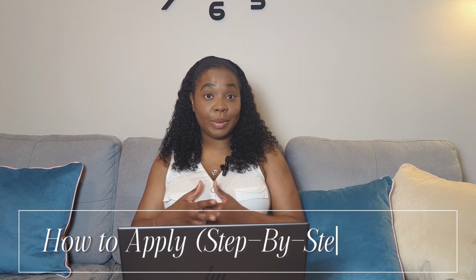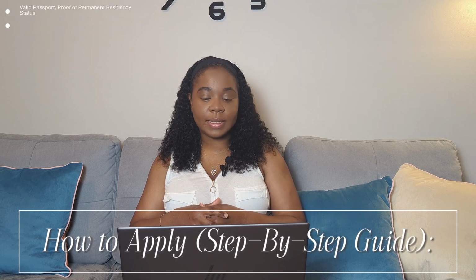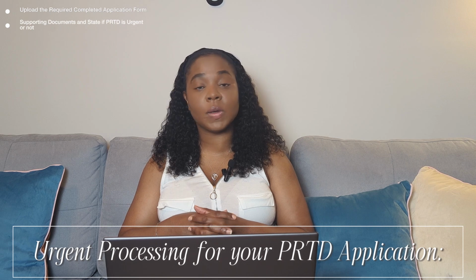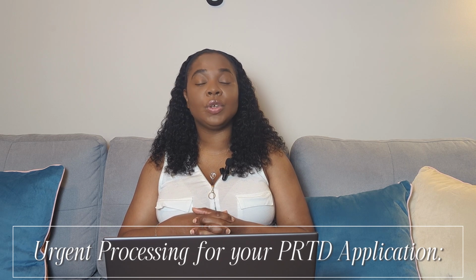Based on the information on IRCC's website, you need to complete the application form. You will need your passport, proof of your PR status, as well as proof of residency in Canada. You need to ensure that you pay the necessary processing fee. As far as the information that I found, it's 50 Canadian dollars. Submit the completed application form and the necessary supporting documents for processing. You need to indicate if the PRTD application, the request that you're making, is urgent or not.